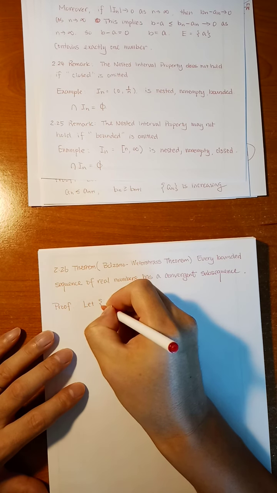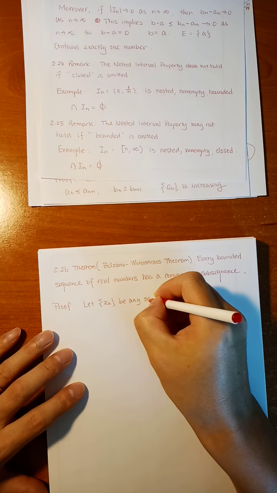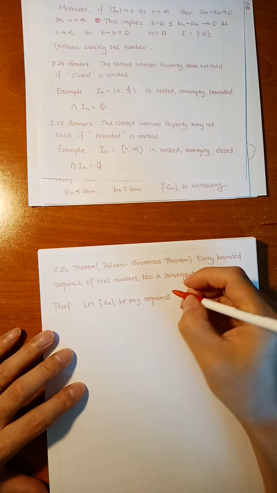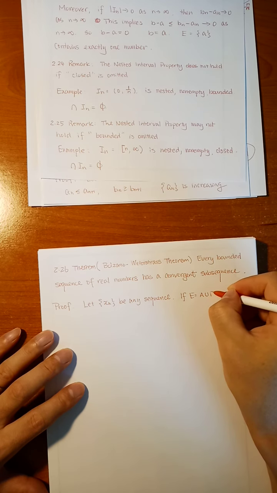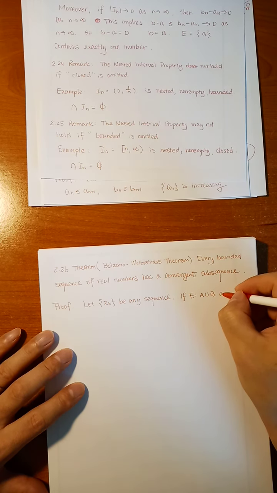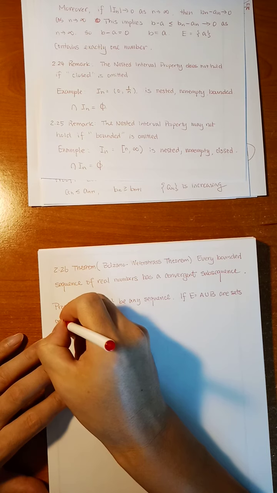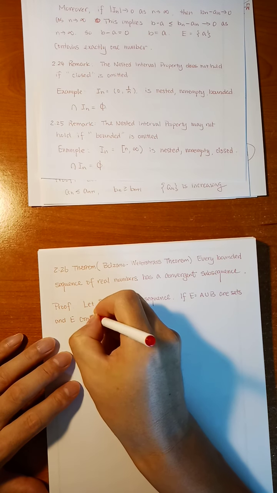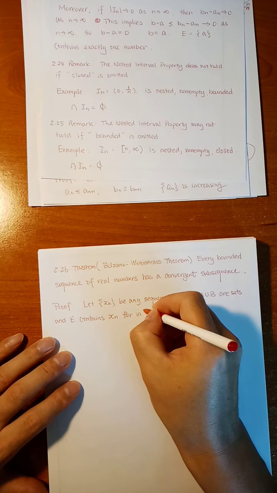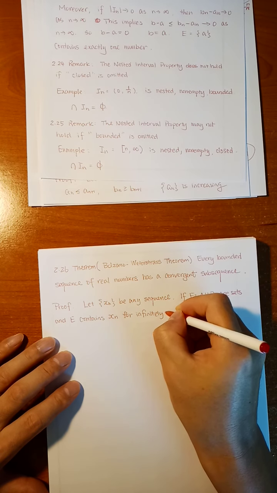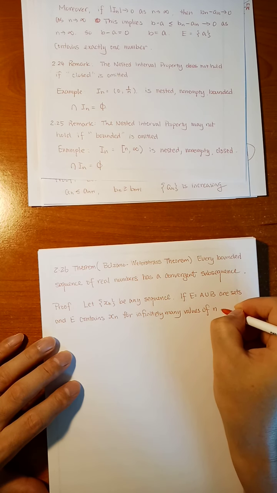If we have x_n, a sequence, and we have a set E, this E can be written as a union of two sets, and E contains x_n for infinitely many values of n.